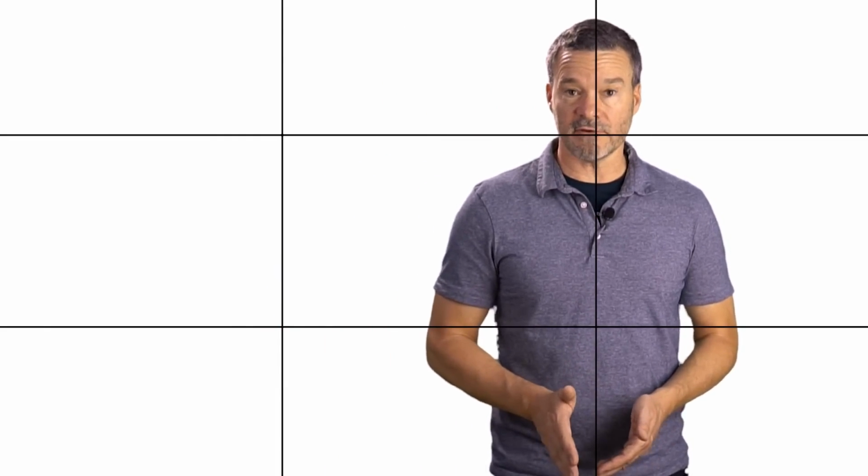Step number 1, move your subject around so that your subject will be on one of the third lines in the frame. Step number 2, adjust your frame so that any interesting elements that are in the background will also be on one of the third lines. And step number 3 is the lighting.